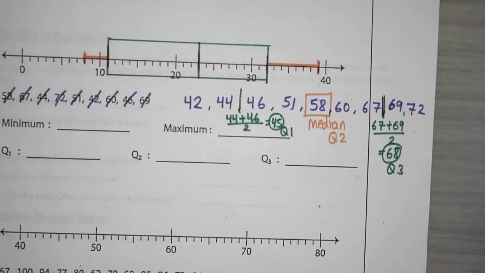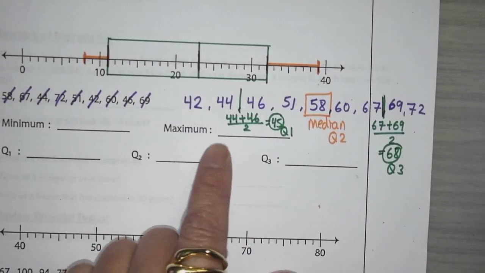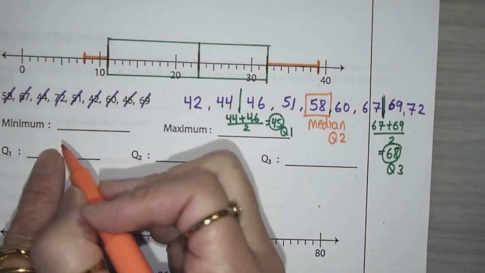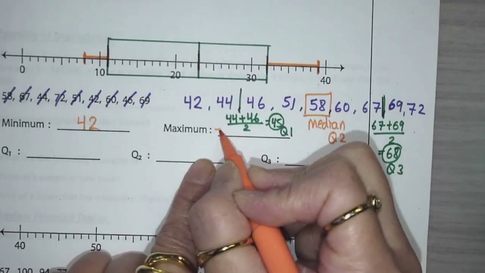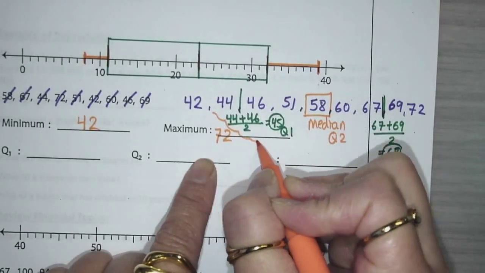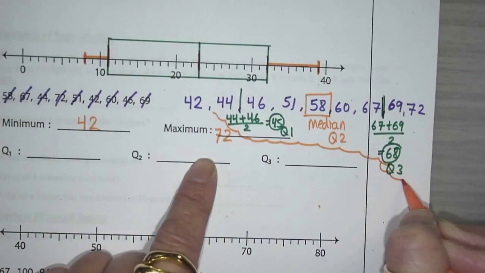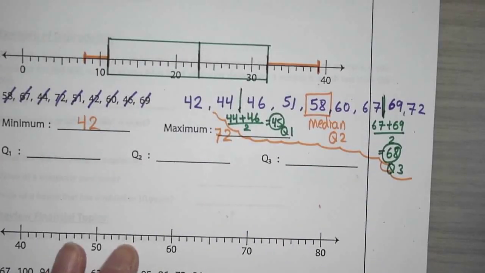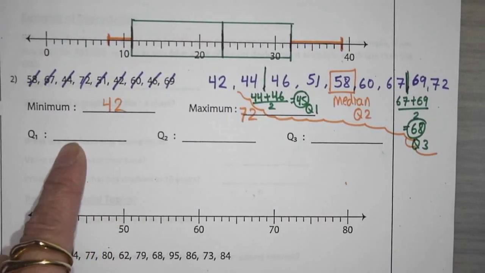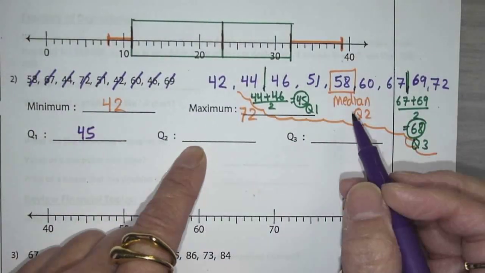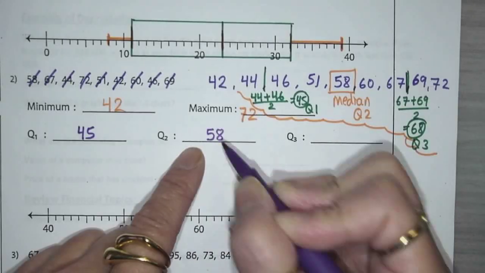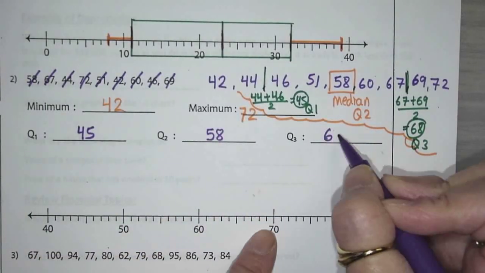So I've got all of these guys here. Okay, sorry, it got a little bit bunched up here. So my minimum would be 42. My maximum I can read here is just 72. So I'm just going to put this over here like that. That's my work on the side. So maximum is 72. And then my Q1, I can read off of this. Q1 is the 45. My Q2 is the 58. And my Q3 is the 68.